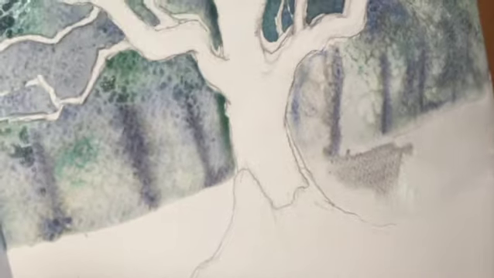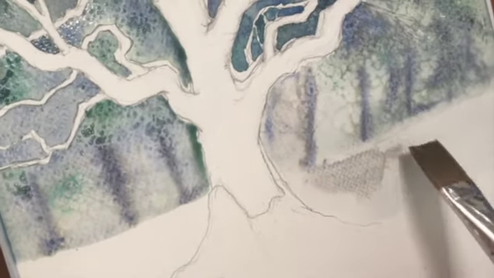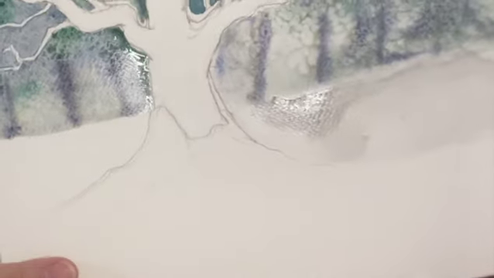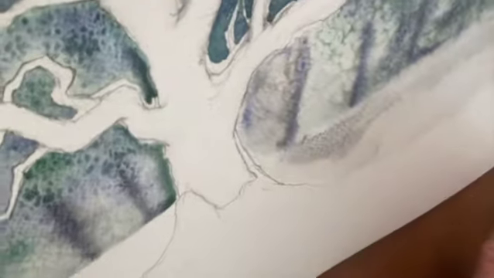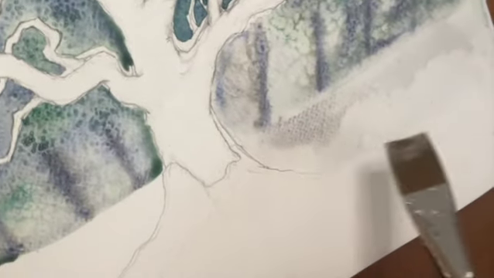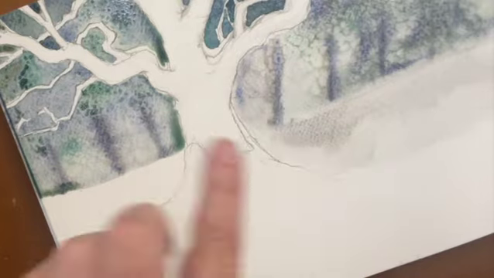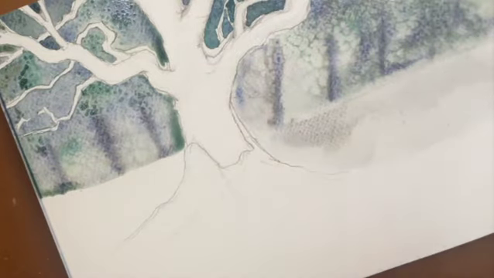Let it mix on its own. I'm adding more water to the paint. Since I got a lot of my value from the water-soluble graphite, I don't need much value back there. So I'm going to keep the value super light, but I do want it to blend this middle ground area into the background area.